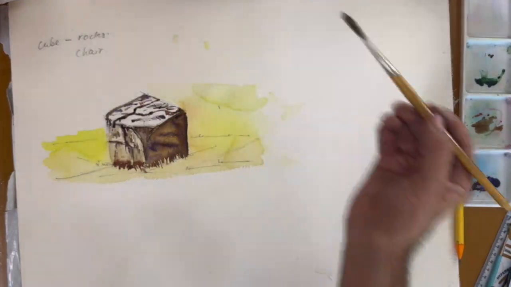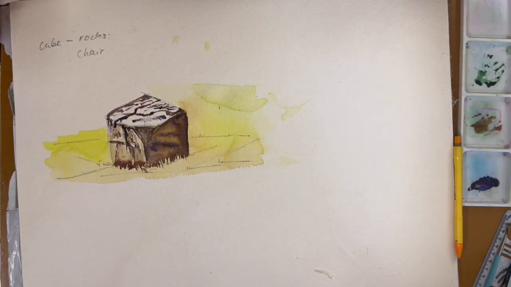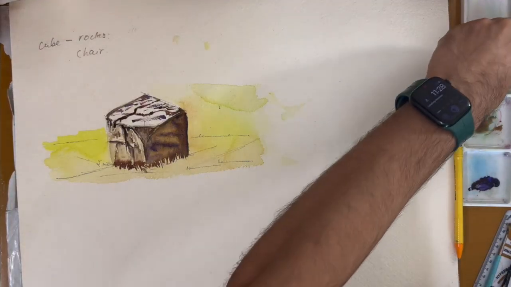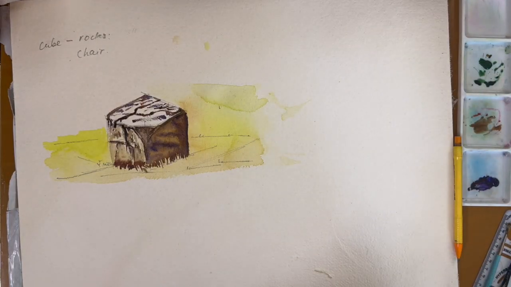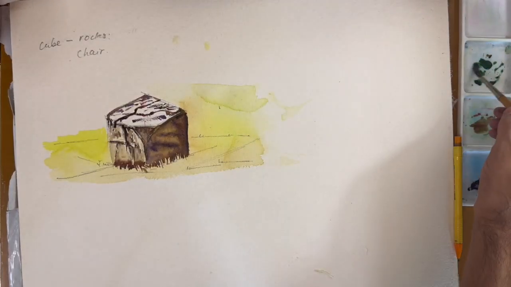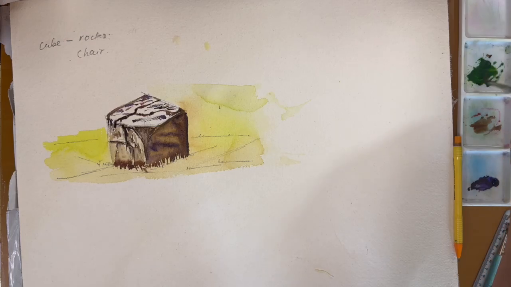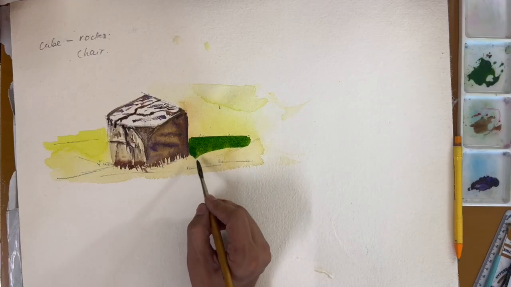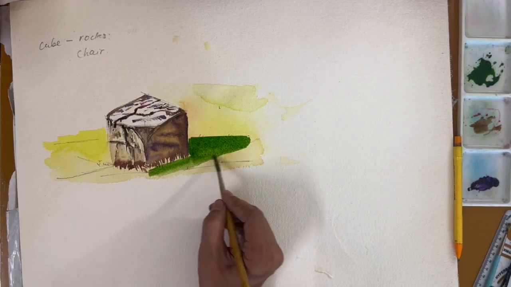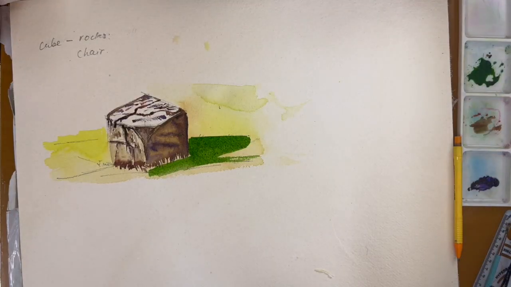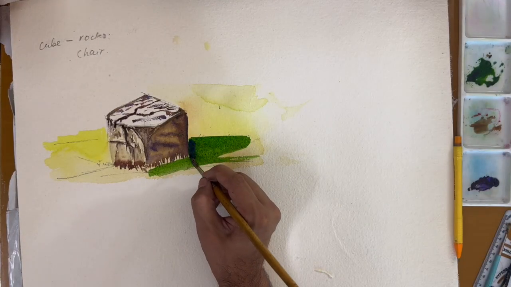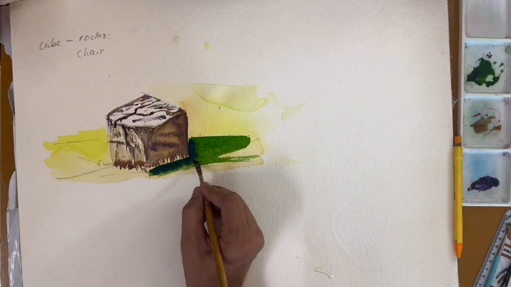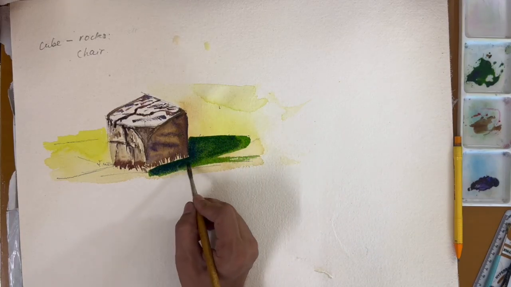Now meanwhile, when this area is getting dry, we will add greens to it so that we can get darker shadows. We'll have a touch of green, which is here, then it comes in this angle. A touch of blue will help create the depth.